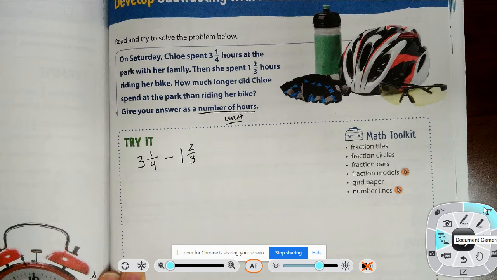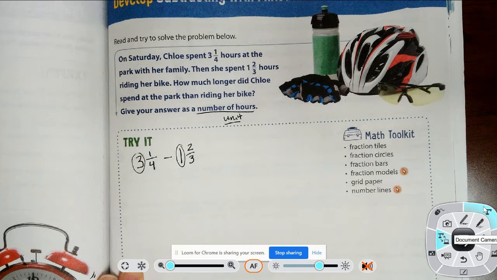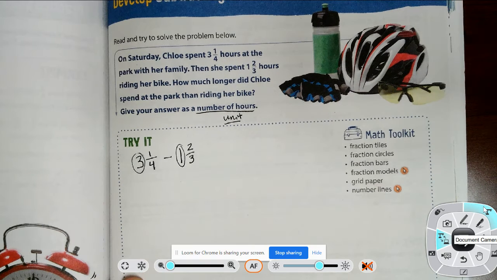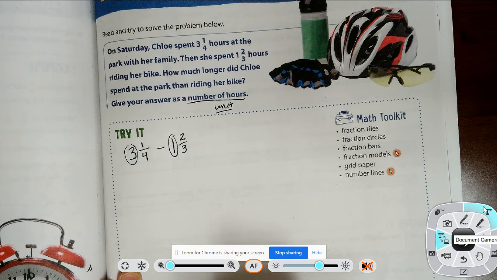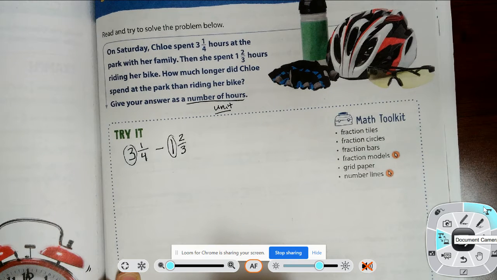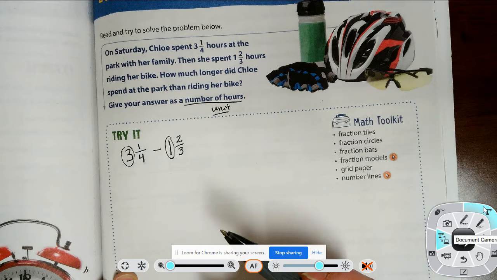But what you'll notice is that we've got these whole numbers in here that are kind of in the way. So one way that we can do this is we can turn them into improper fractions again. So yes, we're going to go backwards, and then we're going to subtract, and then if we need a mixed number, we can find it again. Sounds like a lot of steps.